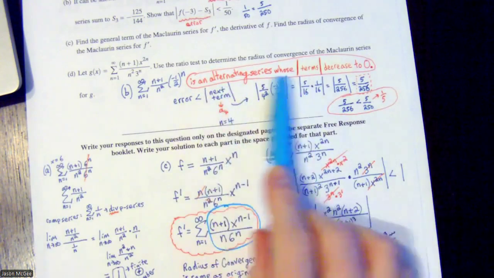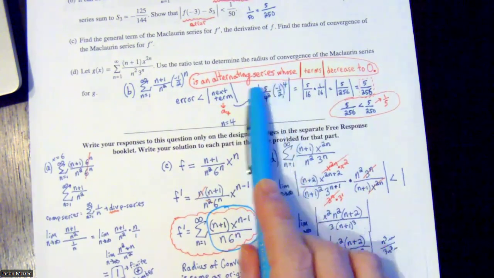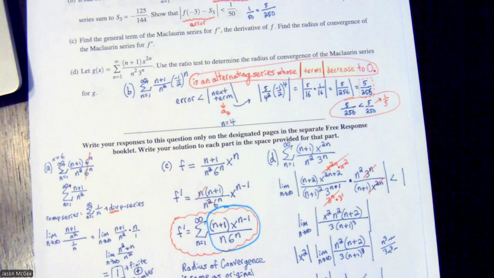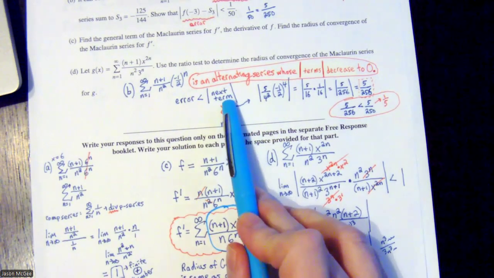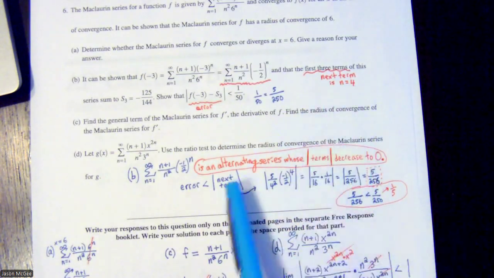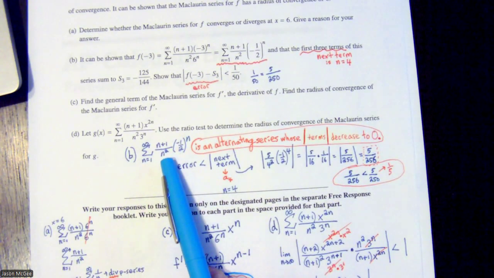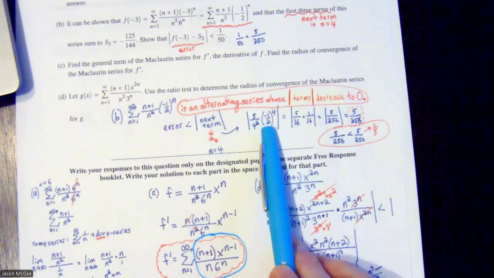So we can use the alternating series error bound. You need to mention this, that's the stipulations for that. And then we're just going to say, okay, the error is less than the absolute value of that next term. Since they used the first three terms, I knew the next term was n equals 4. So all I did was go to this guy and plug in 4 for all of the n's. And so that's where I'm getting this work right here.